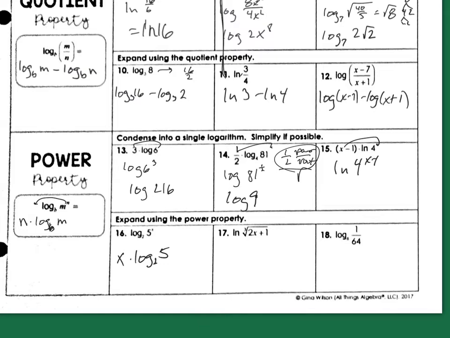So 1/3 is your power here. So remember, the square root is the 1/2 power. Cube root is the 1/3 power. You do have to know that here. Otherwise, you won't be able to make it the right power. So we have the natural log of 2x plus 1 to the 1/3. We'll bring this out. So 1/3 times the natural log of 2x plus 1.